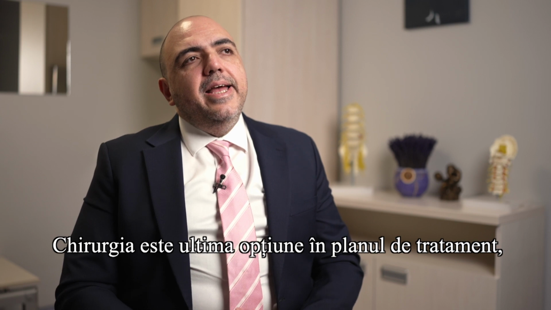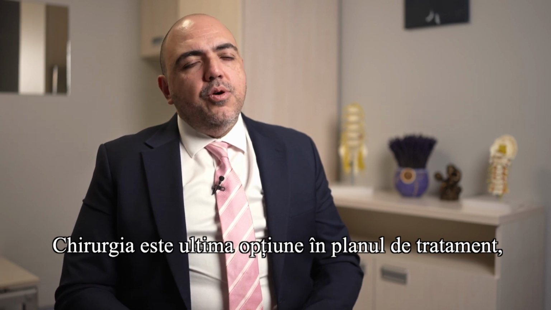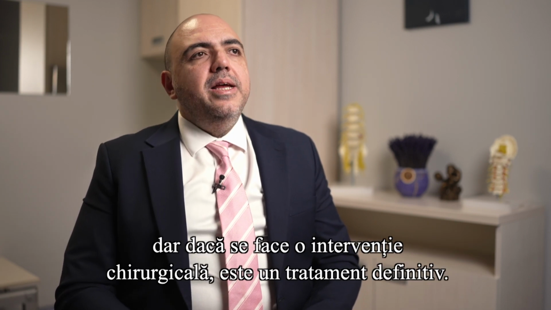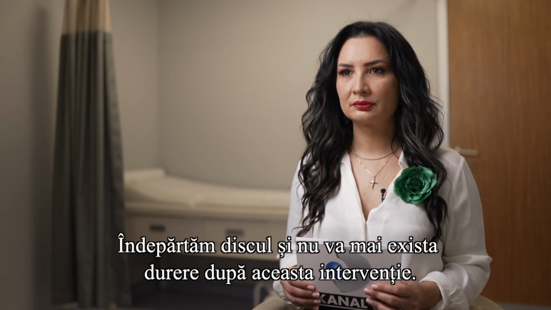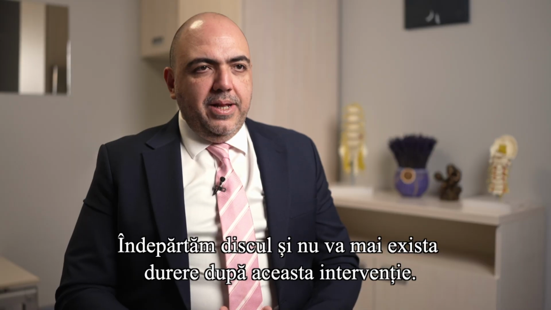As I said, surgery is the last option in our treatment scheme. But if we do a surgery, it's a definitive treatment. We remove the disc and there will be no pain afterwards.